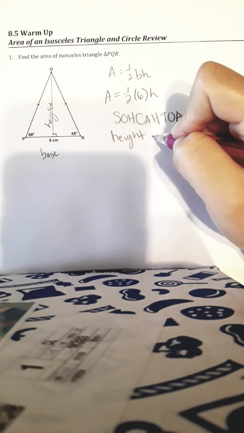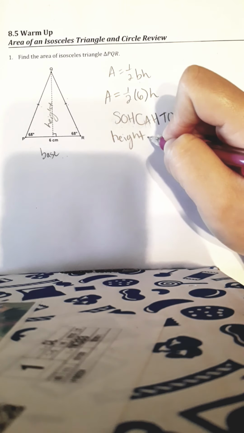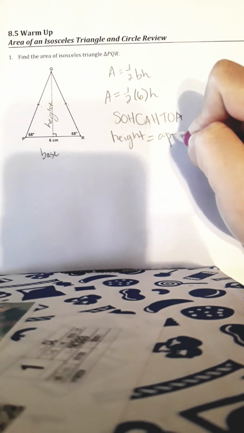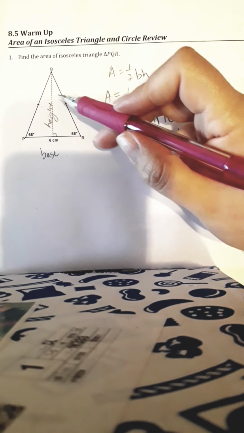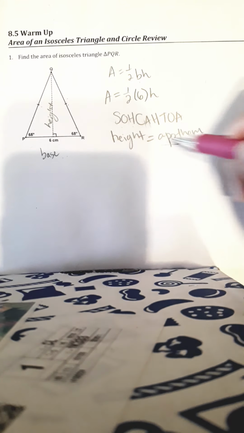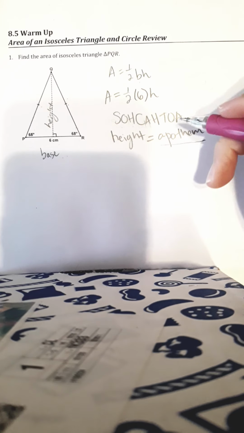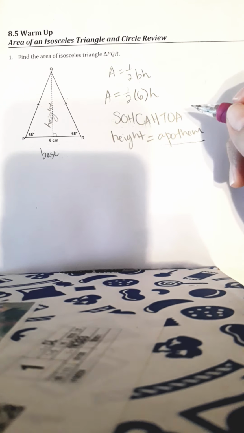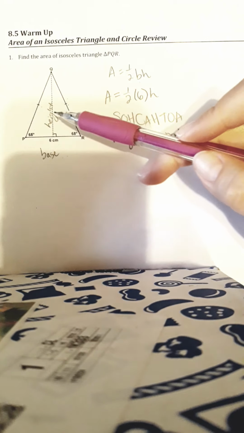Okay? And in this lesson, you're going to learn that height is the same thing as something called an apothem, which an apothem is the height of a triangle. Okay? So you'll see this word instead of height, but they're interchangeable. Okay? All right, so let's look at how we would find the height.